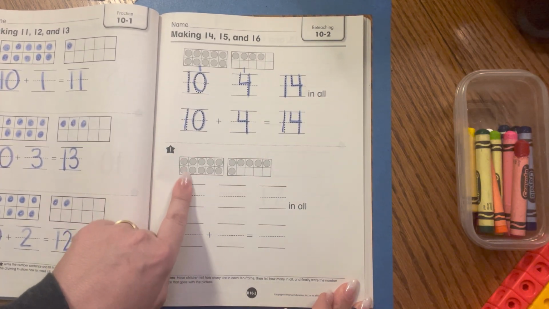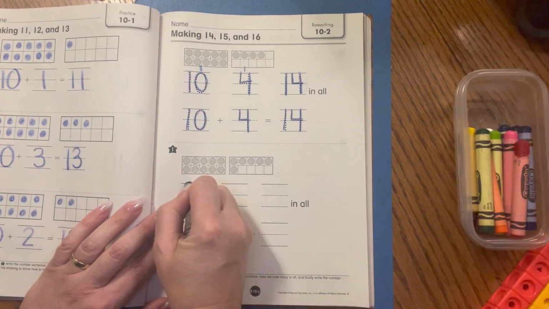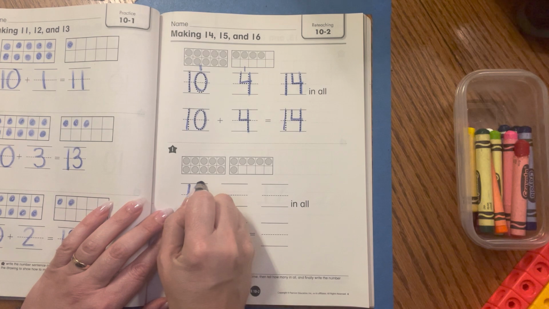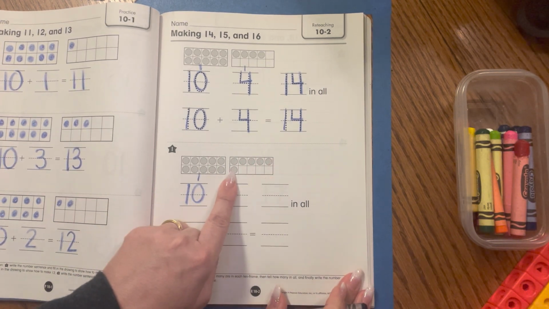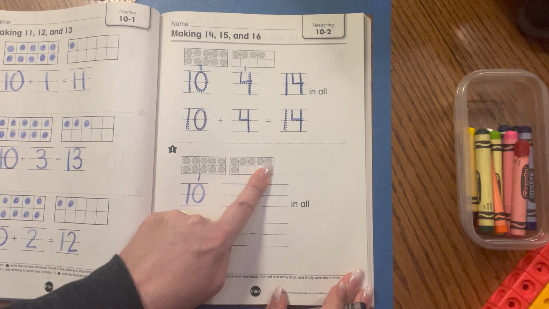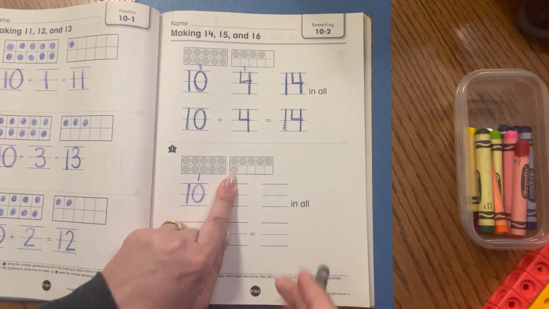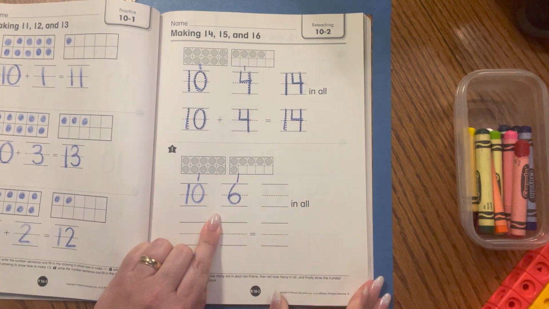I see a full 10 frame, so I know there's 10. So we can go ahead and label that 10. And then I see another 10 frame with 1, 2, 3, 4, 5, 6 inside. So this is 6 inside.